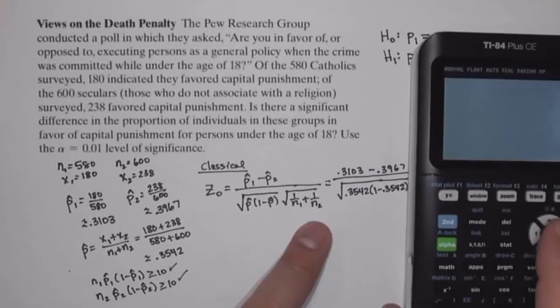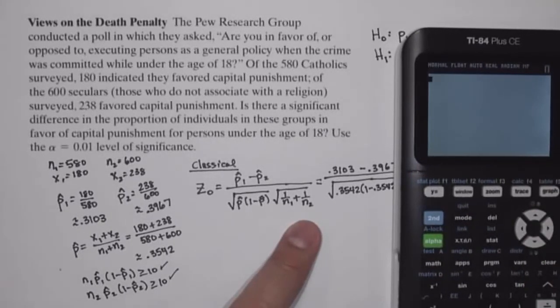So if we do this calculation, parenthesis 0.3103 minus 0.3967, close parenthesis, divided by parenthesis.